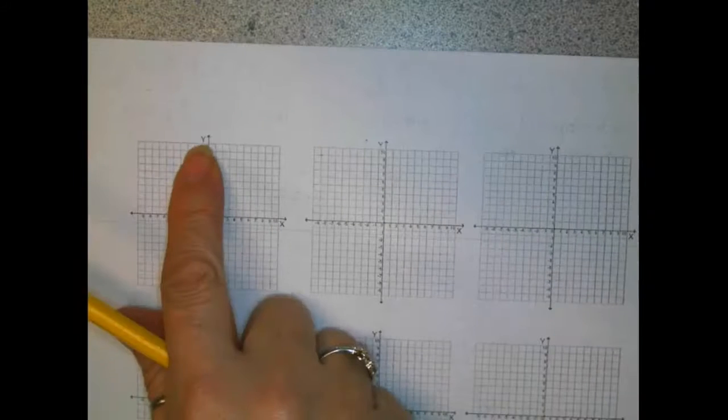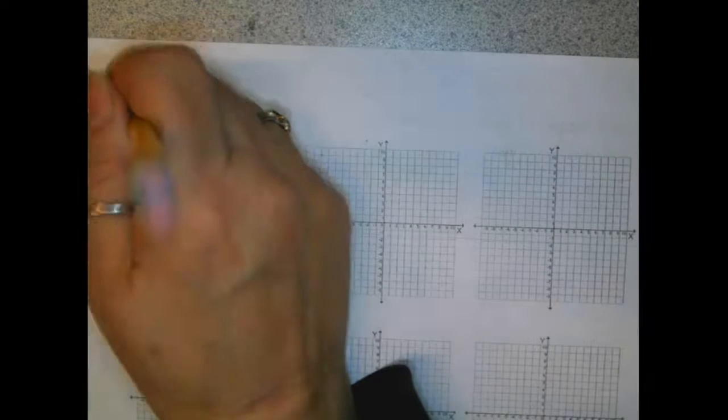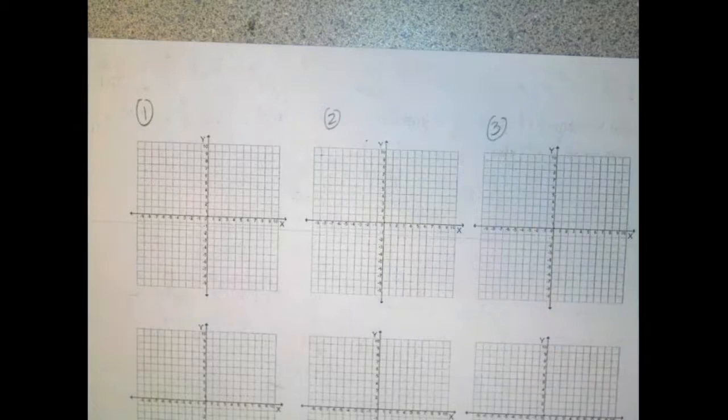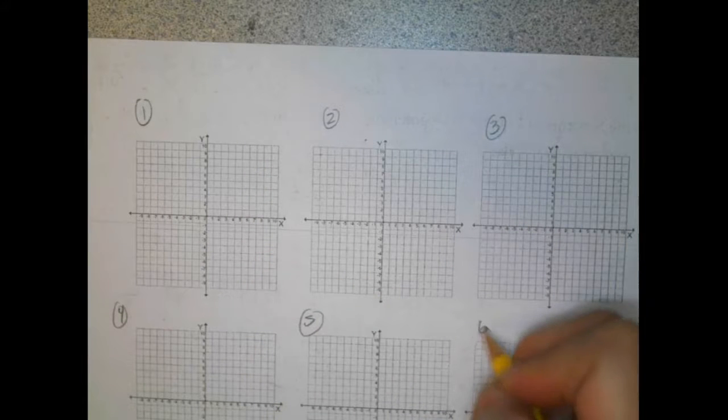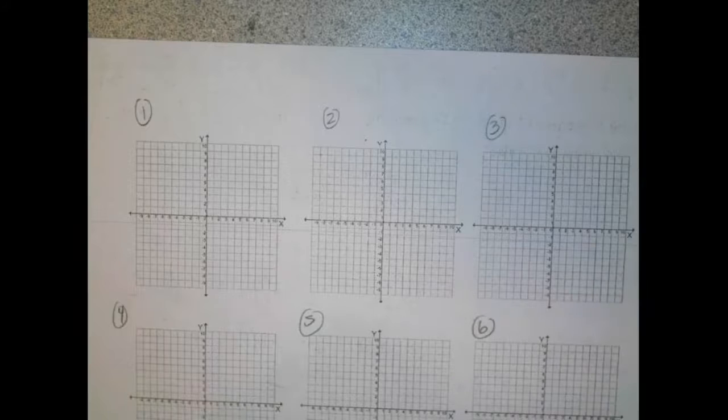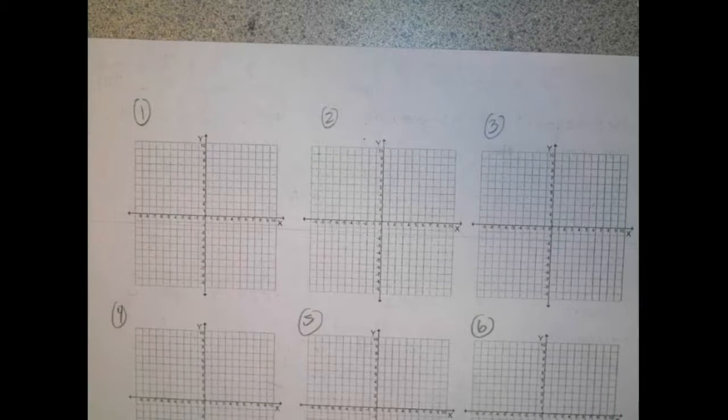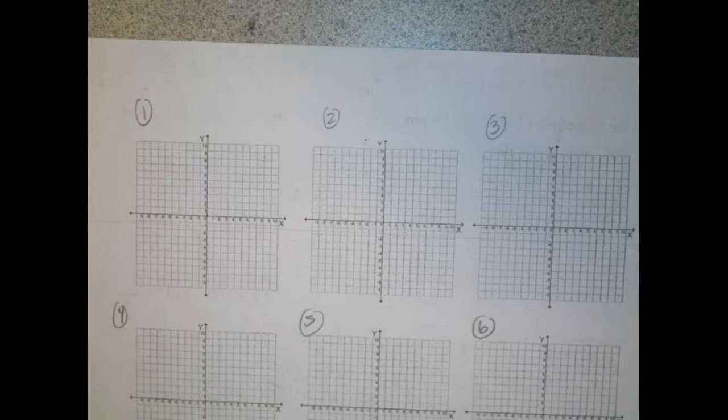So I want us to go ahead and flip our papers over and make sure that the y is on the top. And we're going to number these 1, 2, 3, 4, 5, 6, 7, 8, 9, and 10. There's only 10 problems today. And then we're going to focus on number 1.